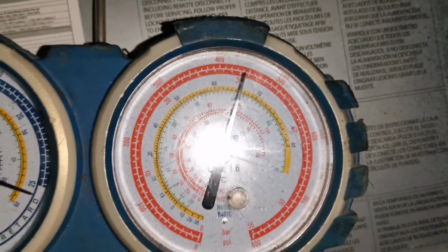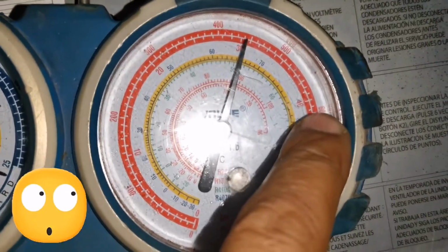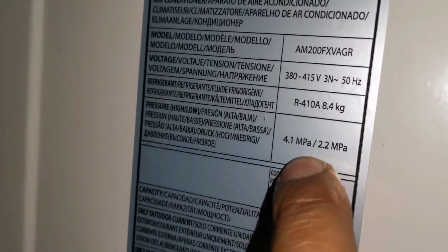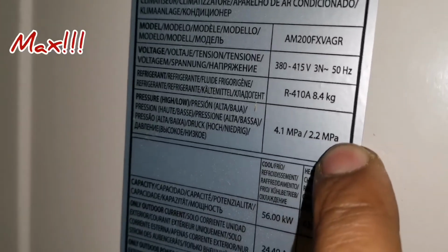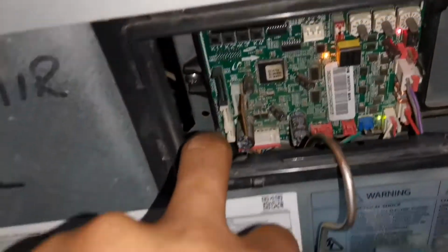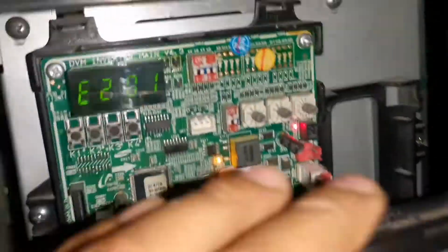For those of you who think that's high, the manufacturer actually recommends going all the way to 40 bars. If you have a look, the system's high pressure rating is 41 bars and the low side is 22. So at 41 bars, your high pressure switch will cut off the hub board, which will cut power to the entire condensing unit, which will switch everything off.